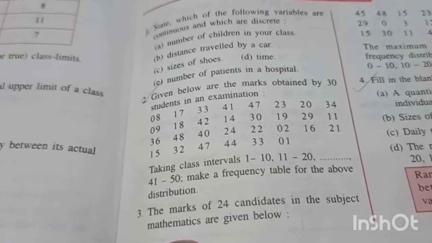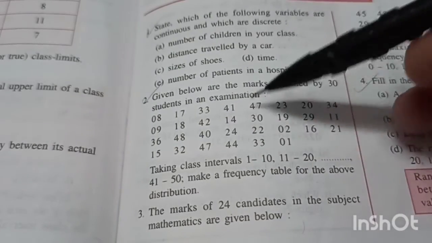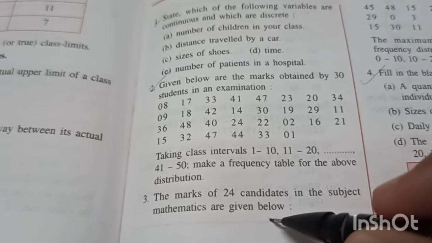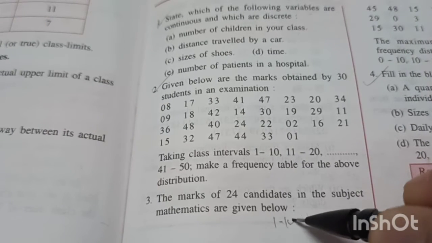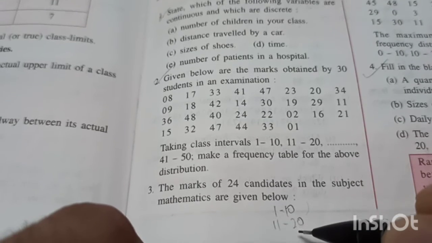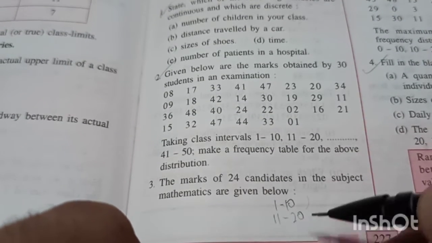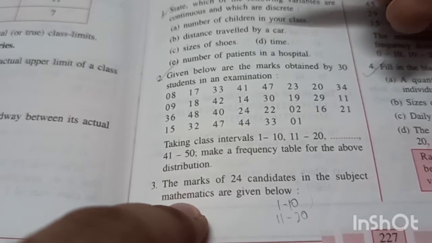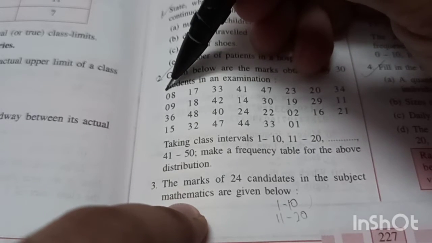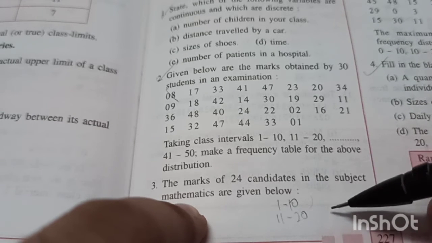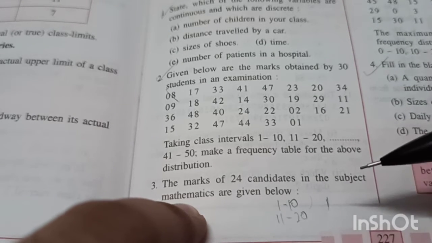Now, let's imagine that we've got these numbers. This is the data range, and we have a group of 1 to 10, and then 11 to 20, and so on. So what we need to do is we need to use a pencil, and in the question paper we would strike 8, and in this group of 1 to 10 we will write 1 tally mark.